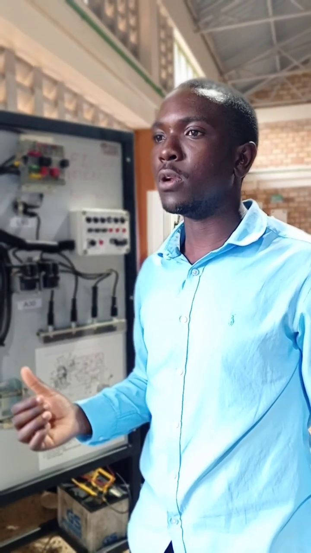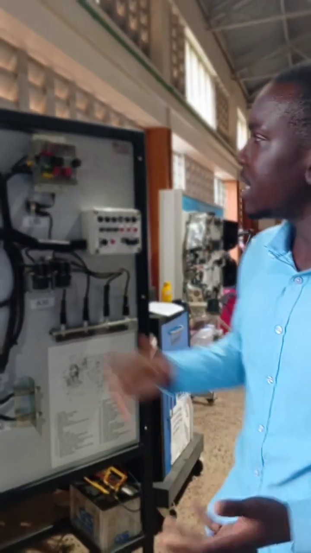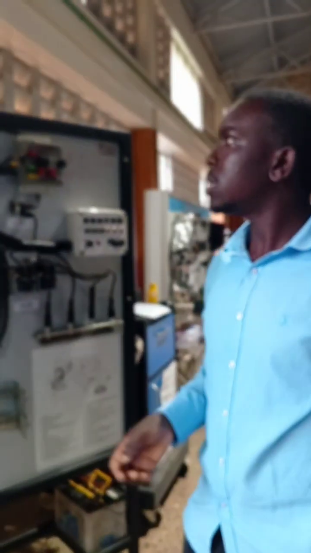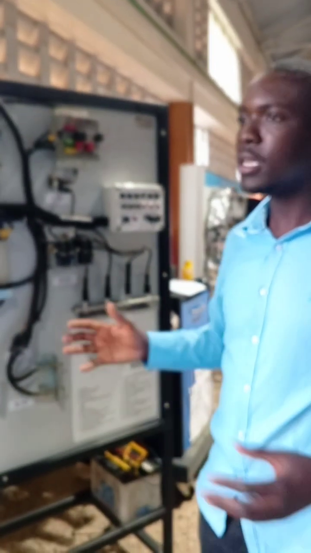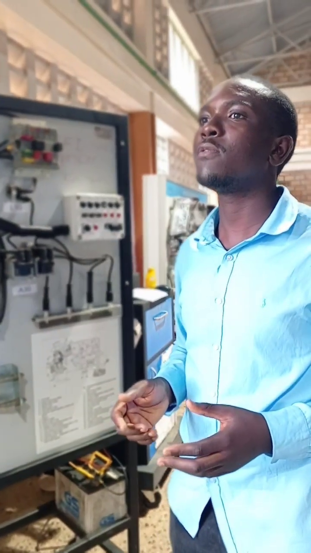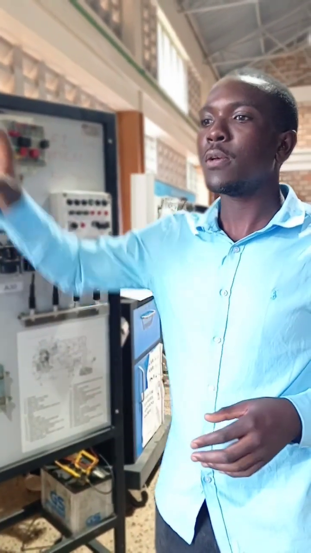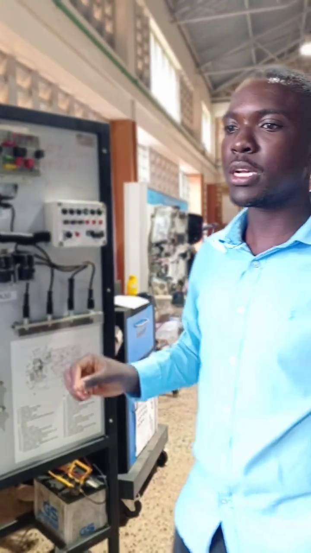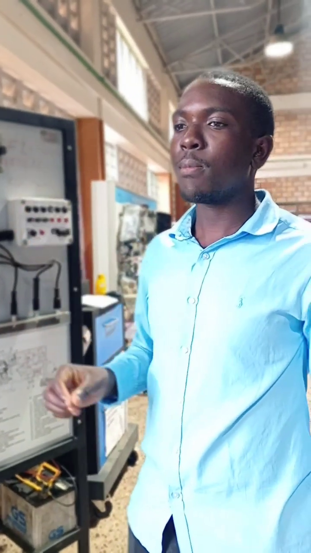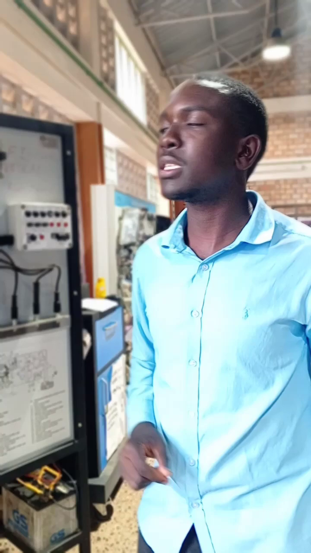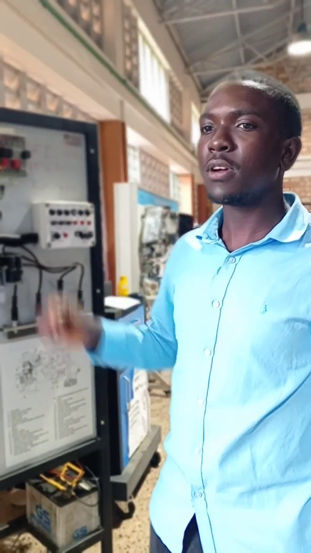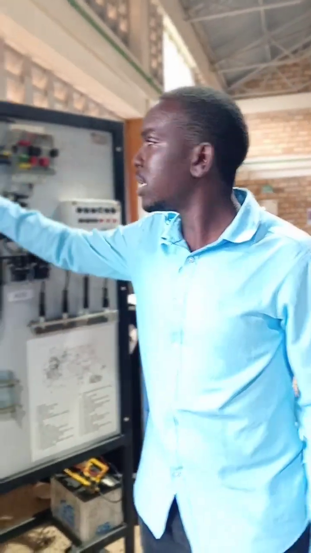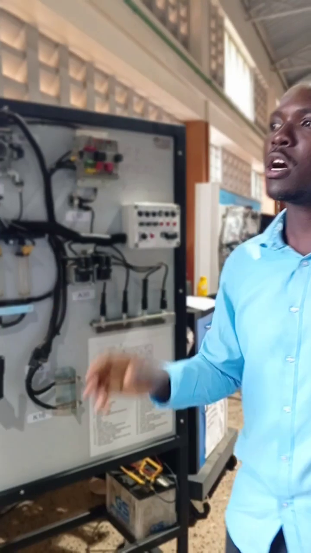The intake manifold. As it enters, there is a lot of pressure inside the intake manifold compared to the pressure outside. The pressure in the intake manifold will be measured by the manifold absolute pressure sensor, which measures the difference between the pressure inside the intake manifold and the pressure outside.